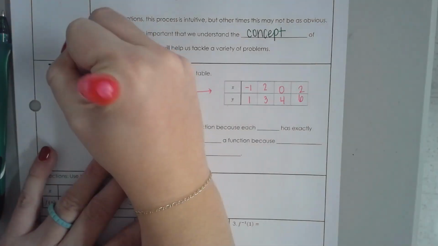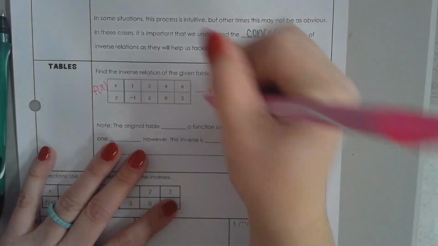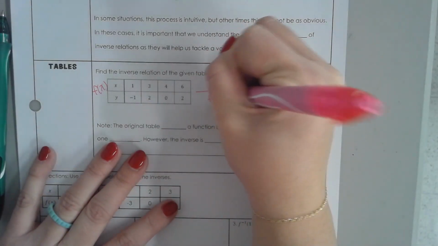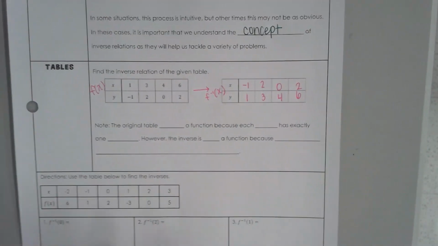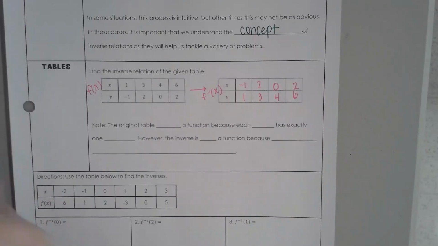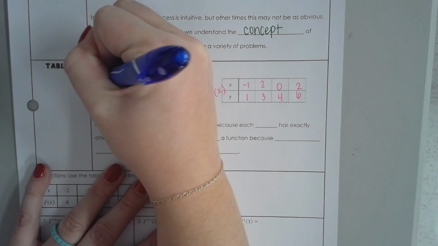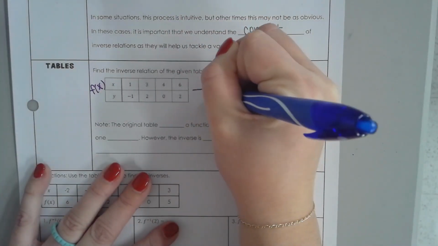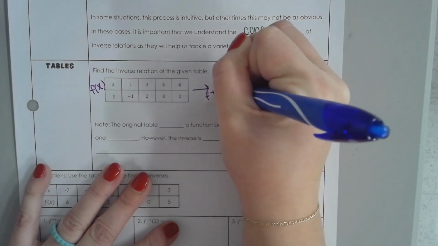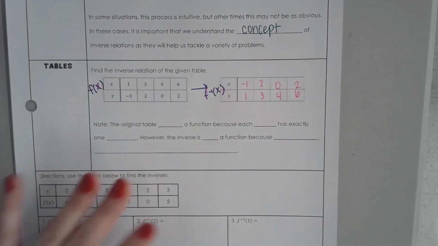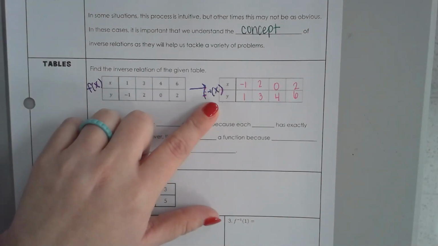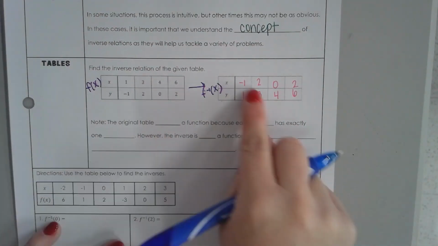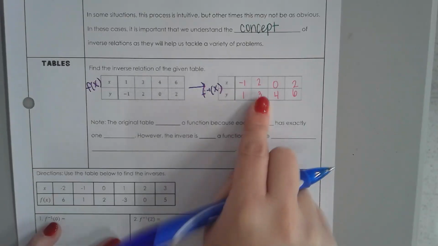If we called this f of x, we would call this f inverse of x. So that's f of x, f inverse of x. And all I did was I put the -1 and 1, switched them. The 2 and the 3, switched them.